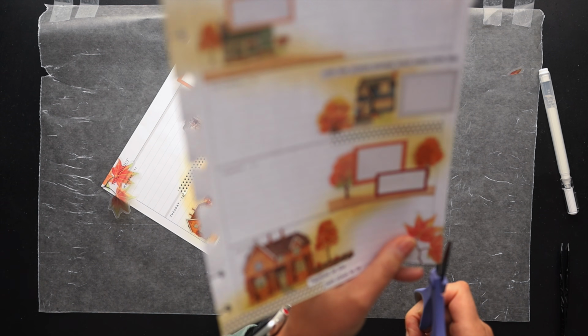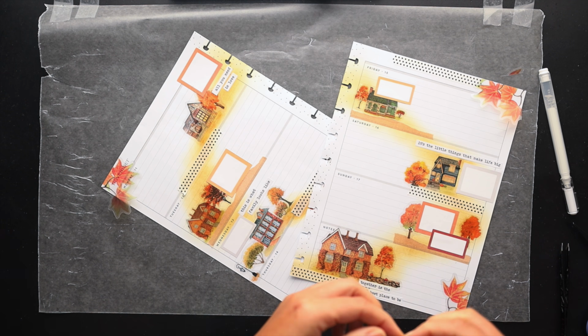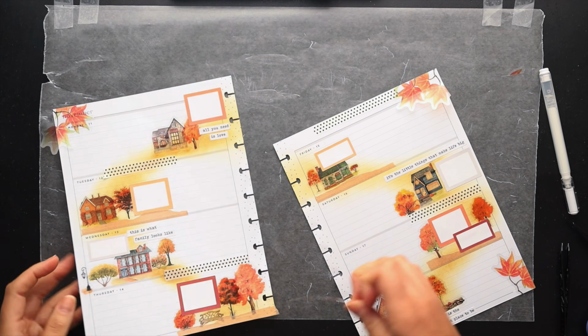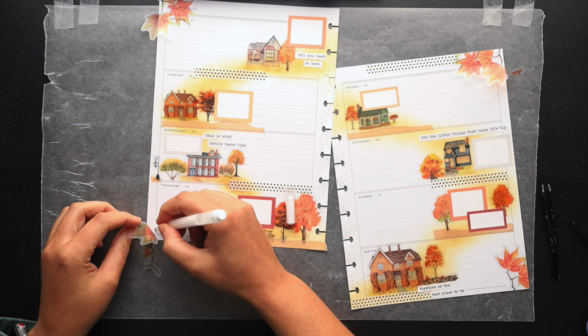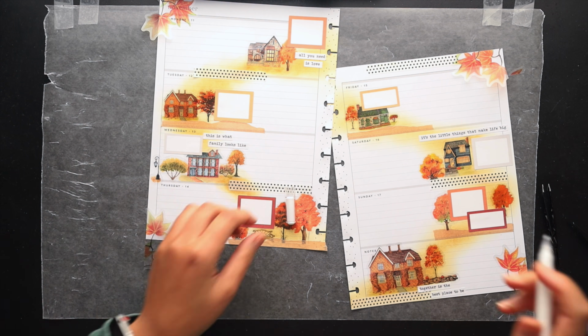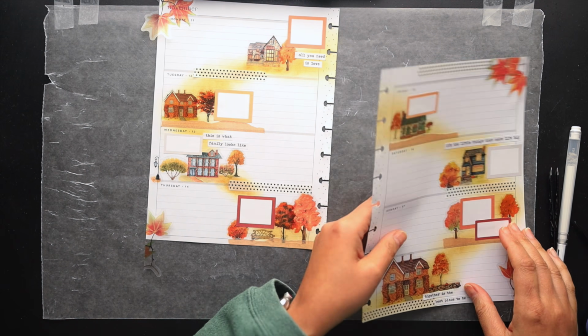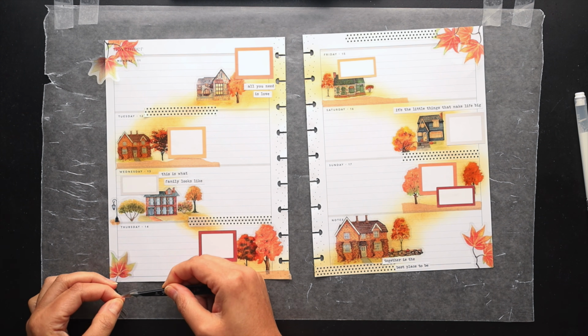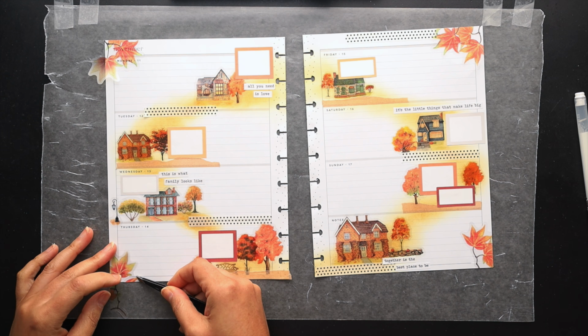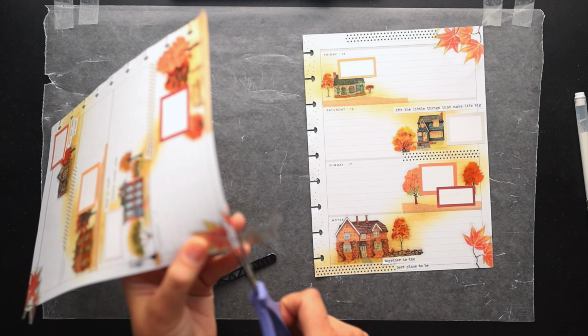Just do, again, some trimming. Let those white lines I've lightened dry a second before I stick down the stickers. Just give it time to really set. Using any trim pieces I can here in the bottom to make that look like a seamless corner.